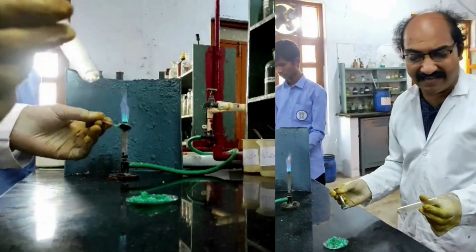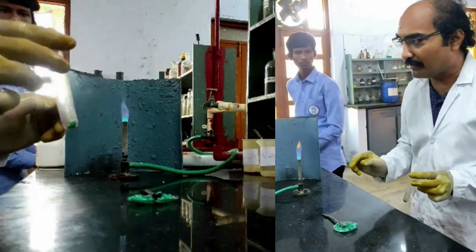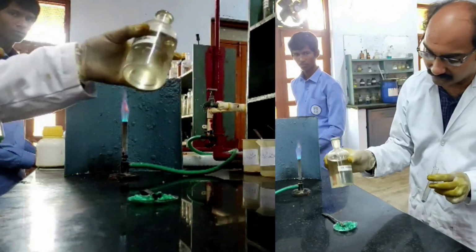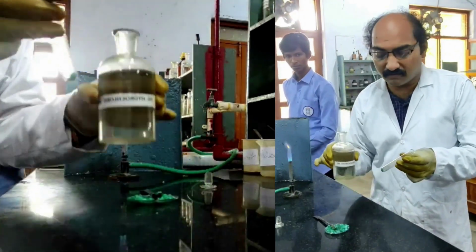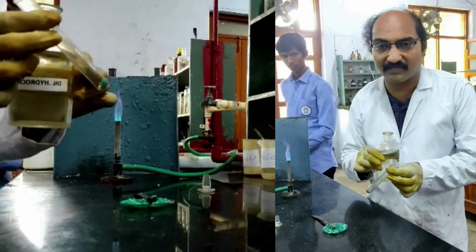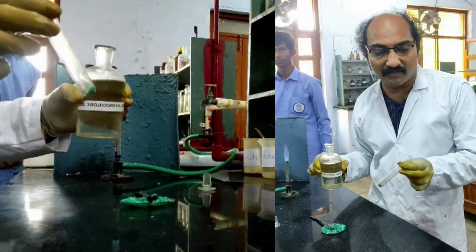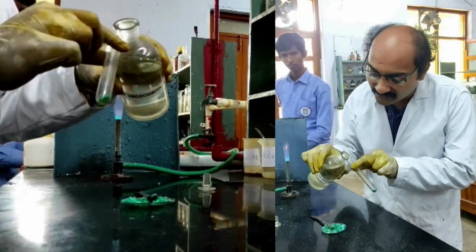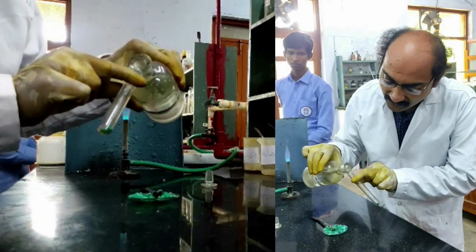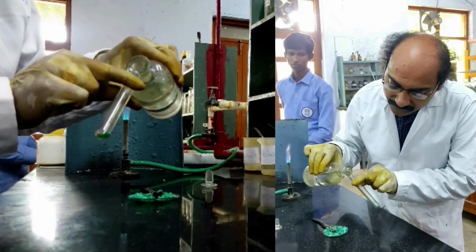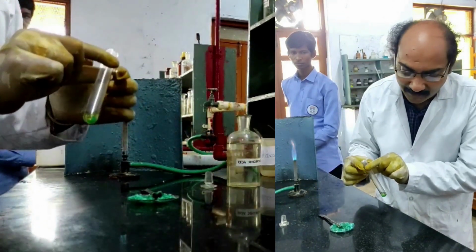For the identification of anions, I am taking a small quantity of salt mixture in the test tube, and to this I am adding dilute hydrochloric acid. See, this is dilute hydrochloric acid I am adding. If there is carbonate ion, immediately I will get brisk effervescence. If there is acetate ion, then I may observe a vinegar smell after warming. Let us see whether I get brisk effervescence by the addition of dilute HCl to this salt mixture taken in a dry test tube. See, I have added. No brisk effervescence is observed, which means carbonate is absent.